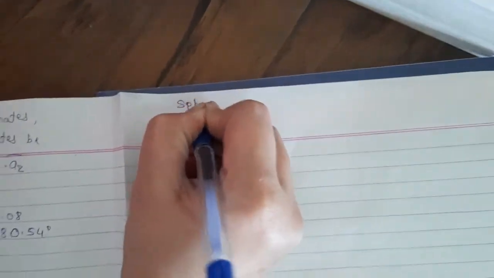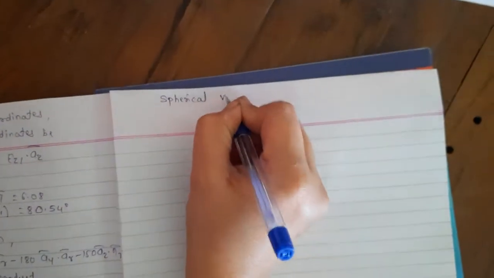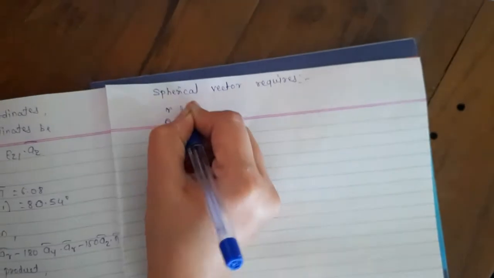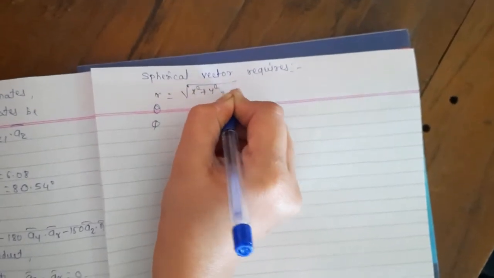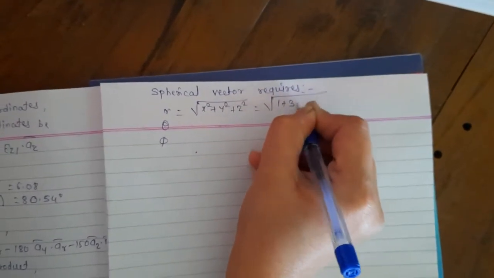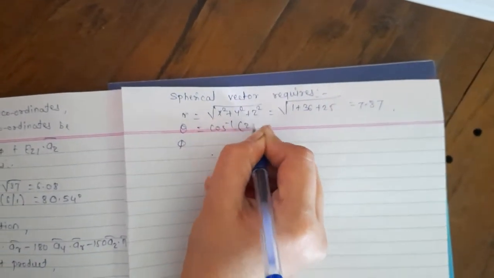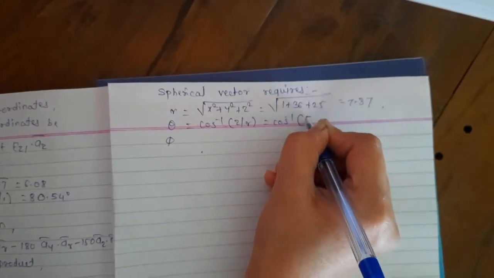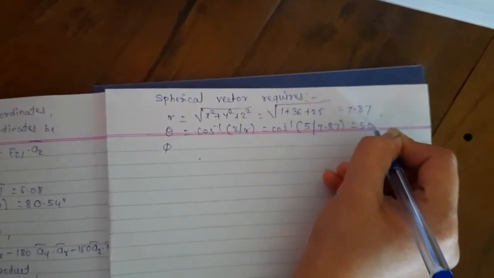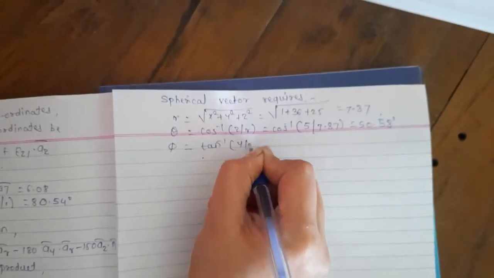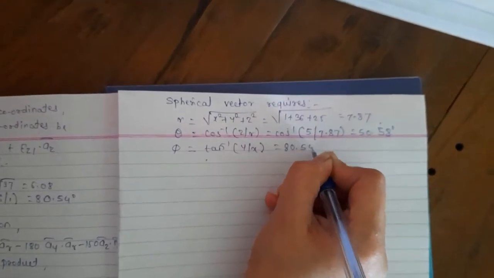We write here: spherical vector requires the values of r, theta and phi. So r is equal to square root of x square plus y square plus z square. Its value is 7.87. Now what is theta? Theta is cos inverse of z by r, so it is cos inverse of 5 by 7.87, which is 50.58 degree. And phi is equal to tan inverse of y by x, so it is 80.54, which is calculated above.